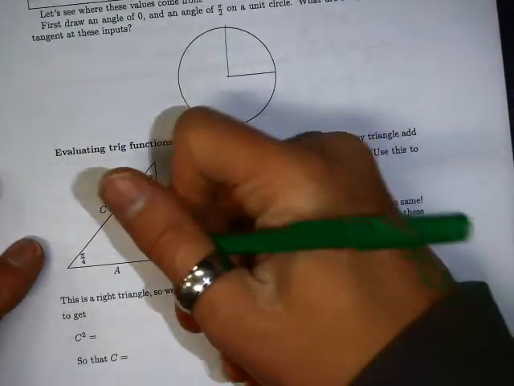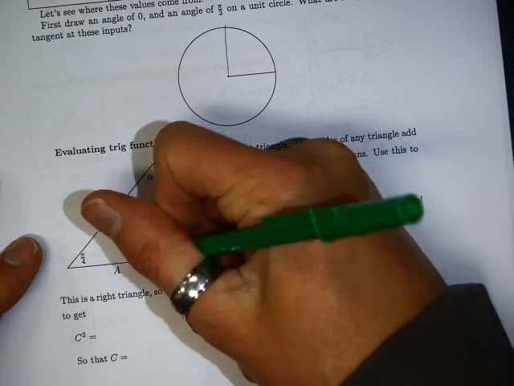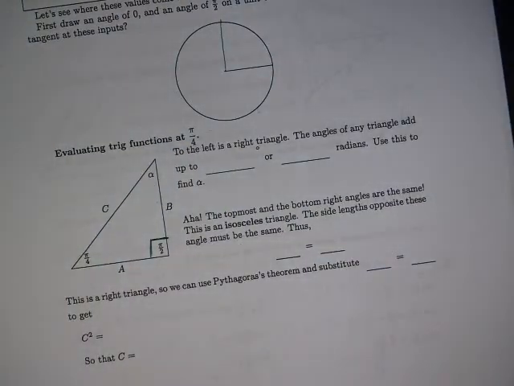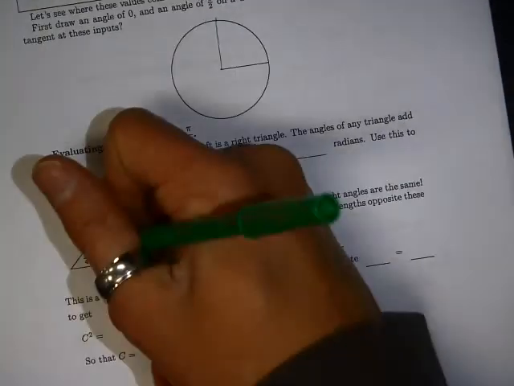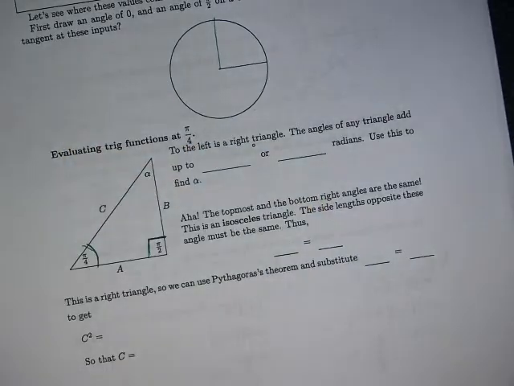It's a right triangle. This base angle is pi over 2, which is a right angle. This angle is pi over 4. And let's just try to figure out the side lengths in this right triangle and decide what we can tell. Let's start by figuring out that angle alpha. What do the interior angles of a triangle have to add up to? 180 degrees, or how many radians?